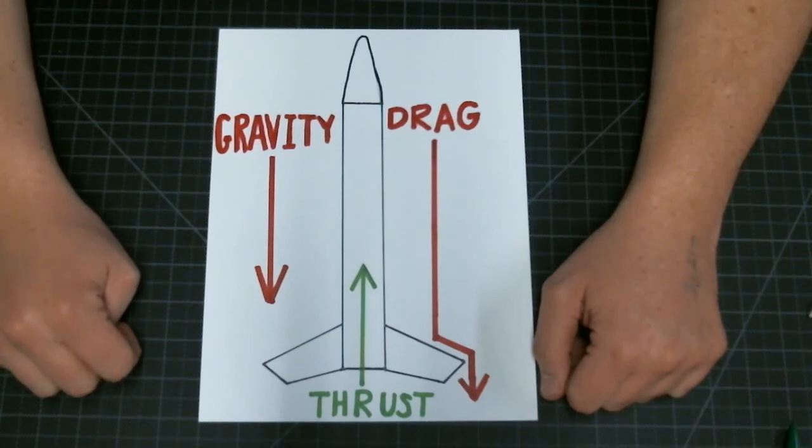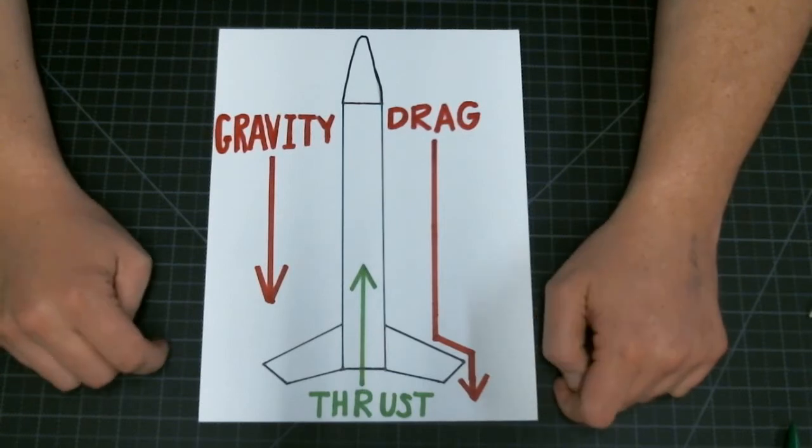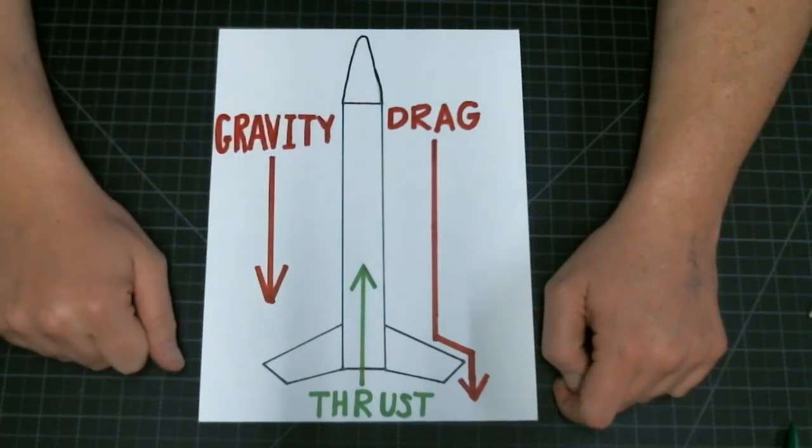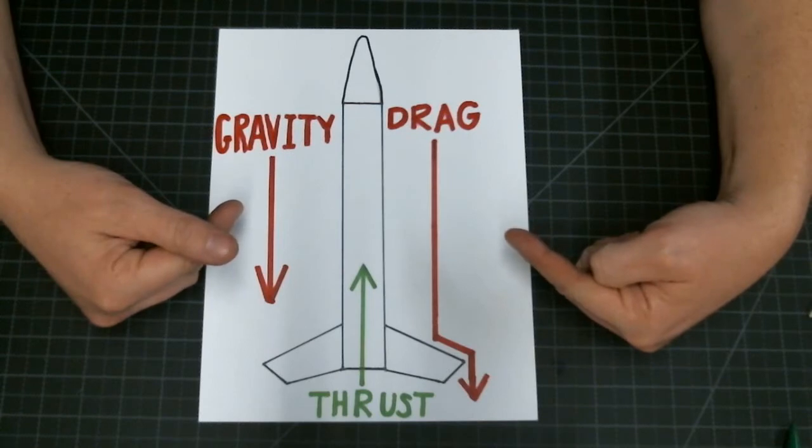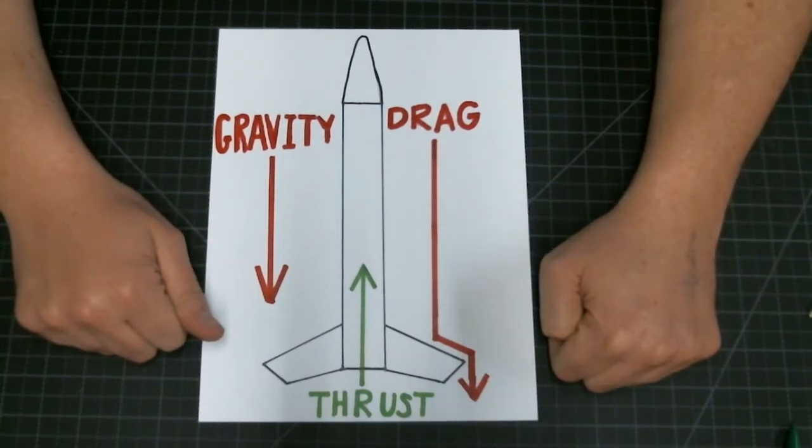In this video we're going to be talking about some basic concepts of rocket science. That's right, by the end of this video you will all be amateur rocket scientists. In front of me I have a diagram of a model rocket that I've labeled with some of the forces that we'll be dealing with. Let's talk about these forces.